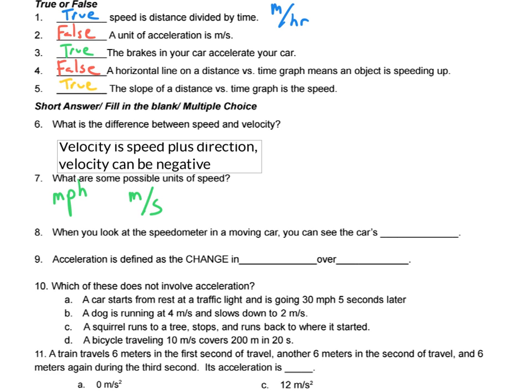You could have centimeters per hour. You could have yards per day. As long as it's a distance divided by time, it's a unit of speed. Feel free to come up with as many as you want there.